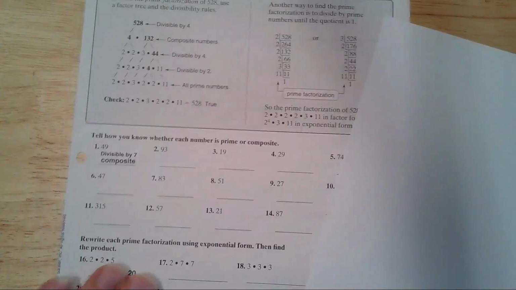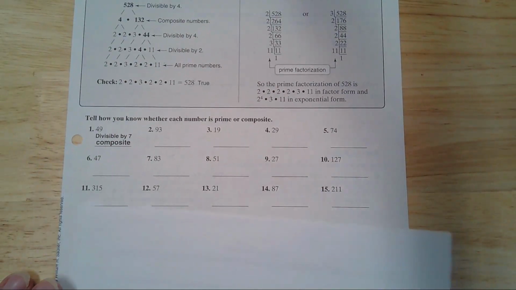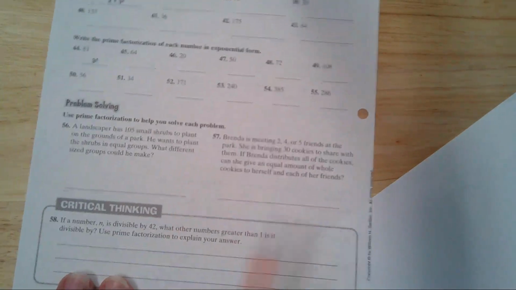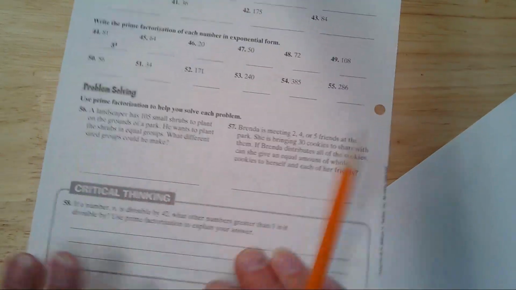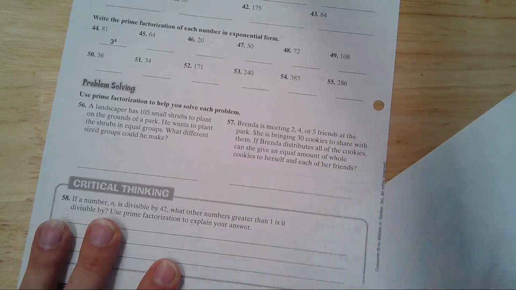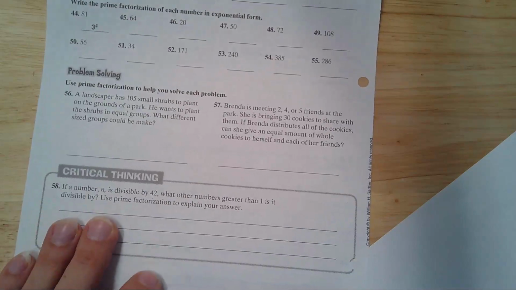So the first part here, looking at the homework. Homework, you do not need to do 58. So homework is 2 through 56. Okay, you do not need to do 58. All right? Don't need to do 58? Not necessary. Okay.